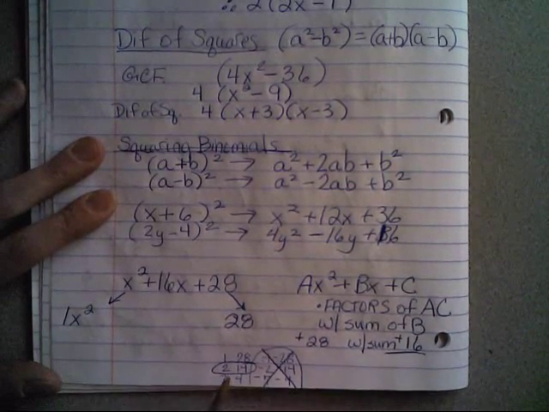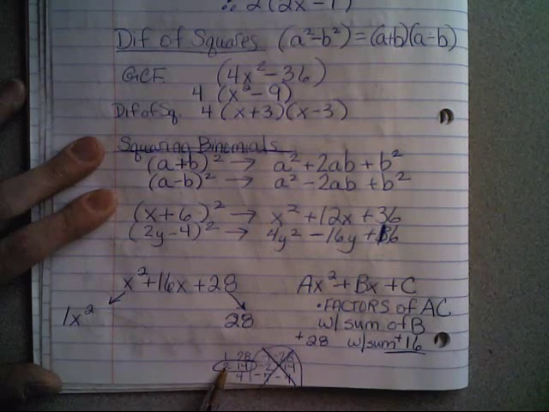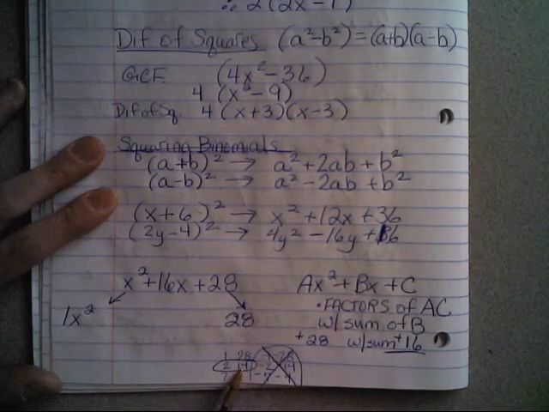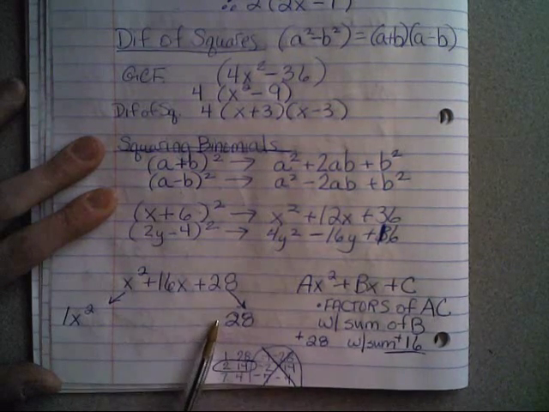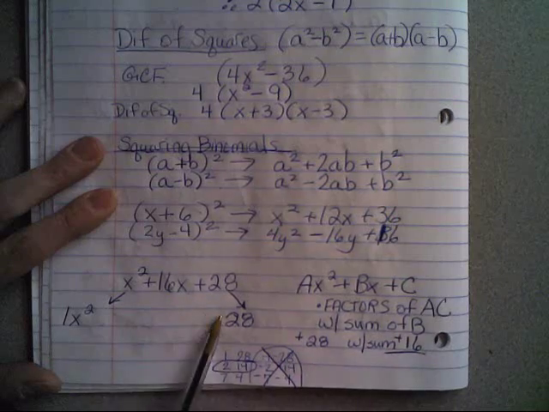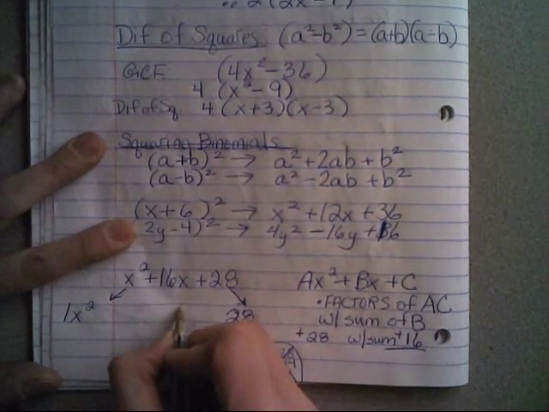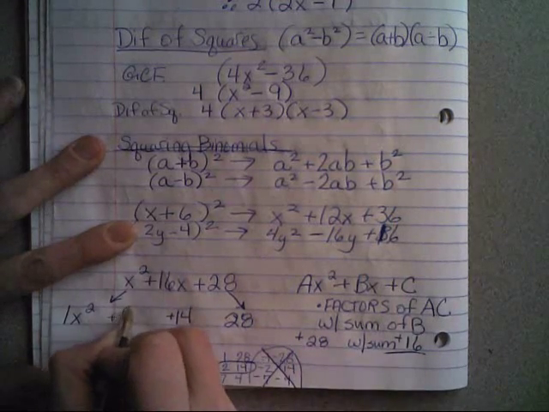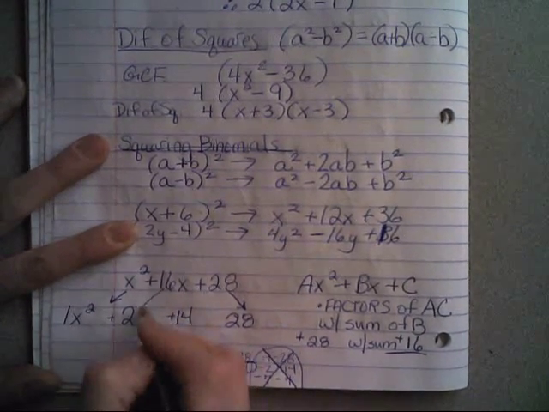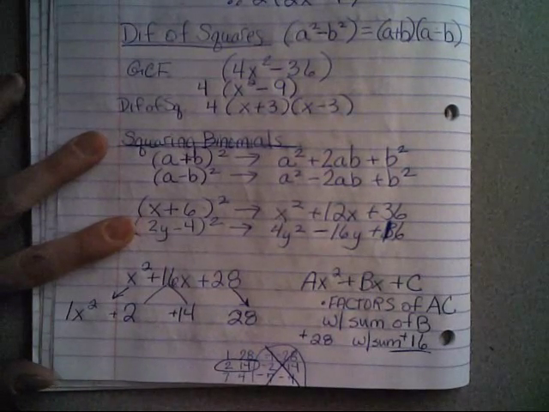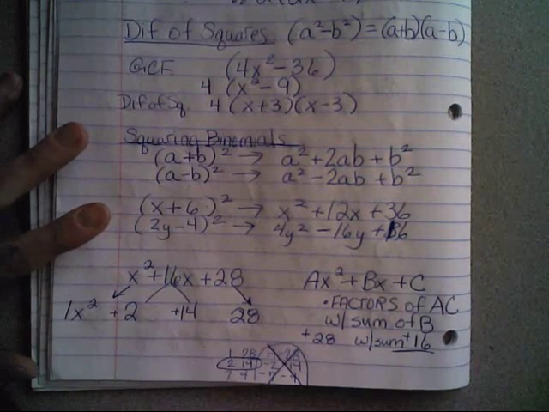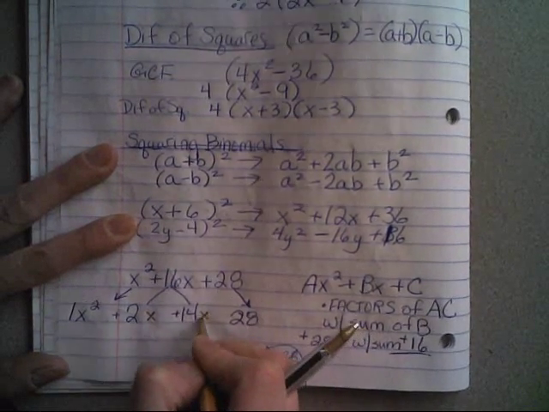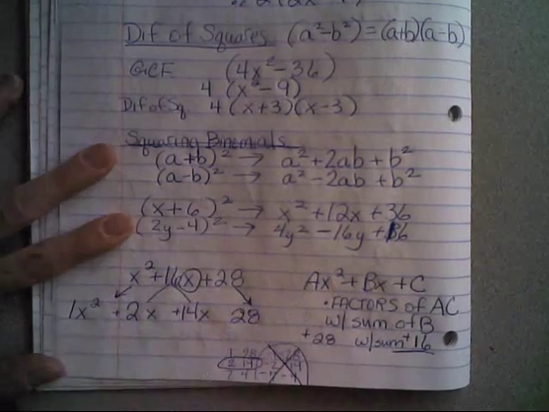The 2 can factor both with a 1 and a 28, but a 14 can factor better with a 28 because you can pull 14 out of both 28 and 14. So I'm going to place my positive 14 right here and my positive 2 right here. I usually draw this little line. Also, place the variable of the linear term, which is an x, next to each of those numbers.